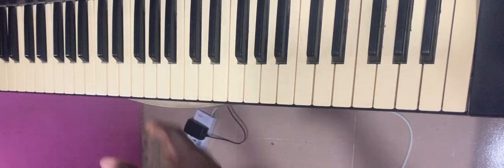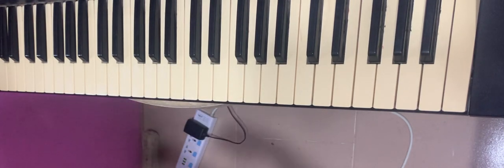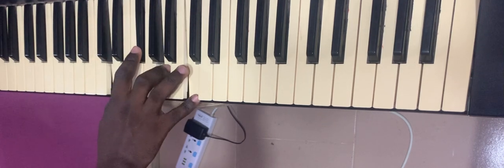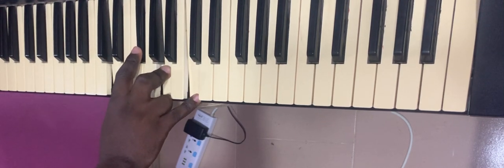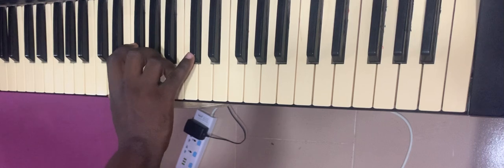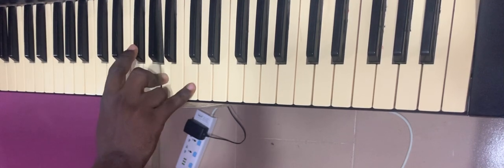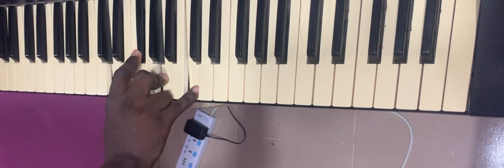All right, so let's take the key of D. We know this is our key of D. We know these are D major 7th. So once we flat the 7, we get our dominant 7.